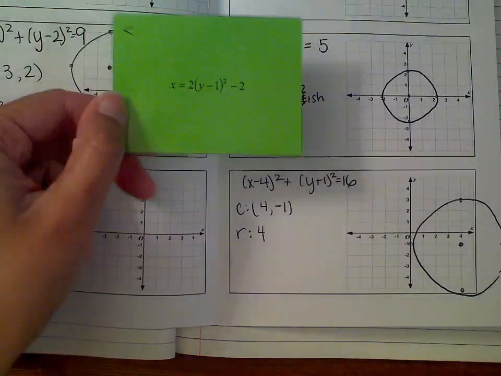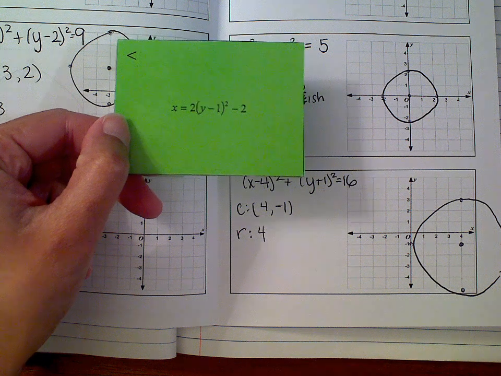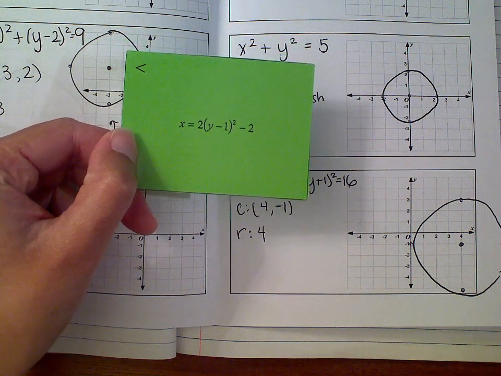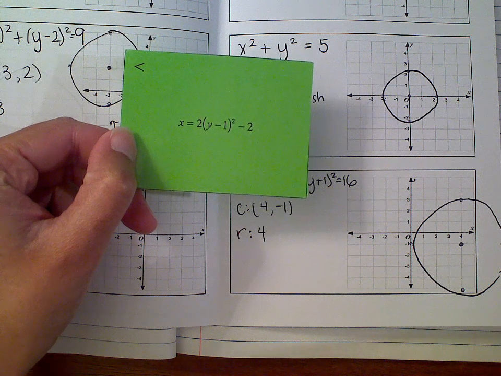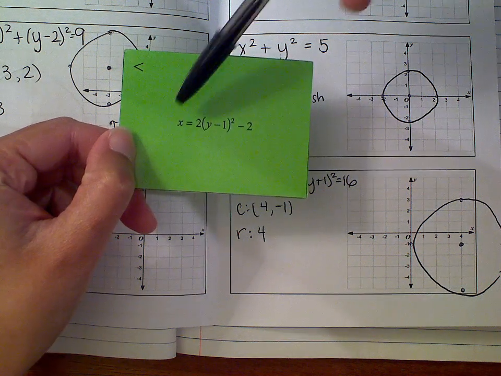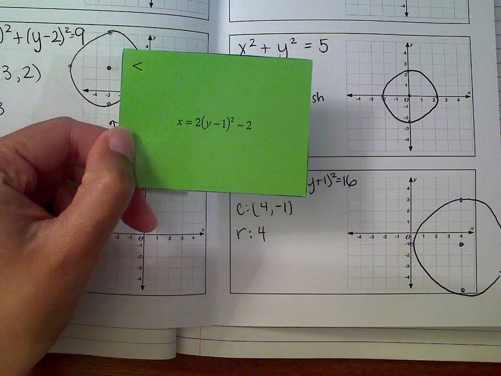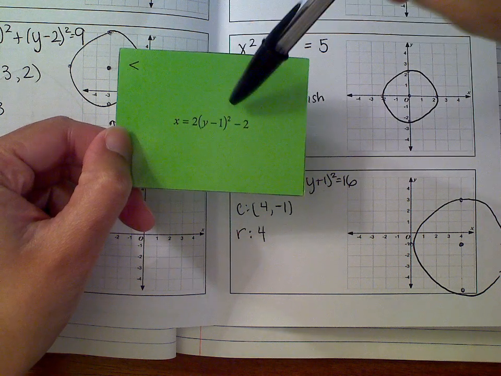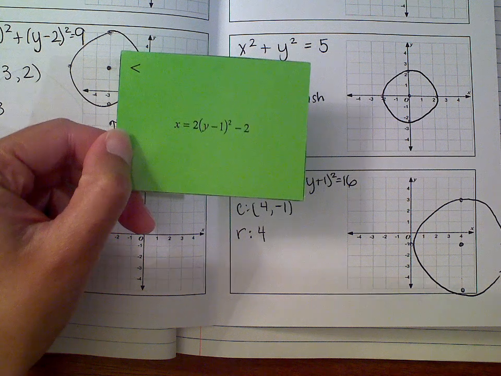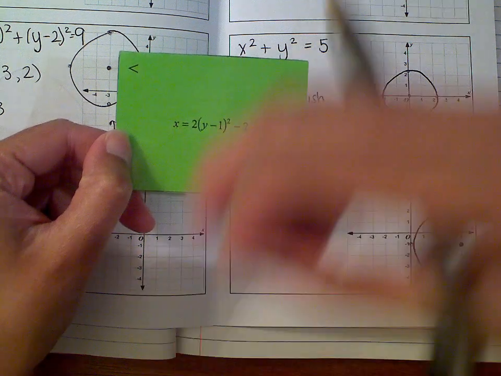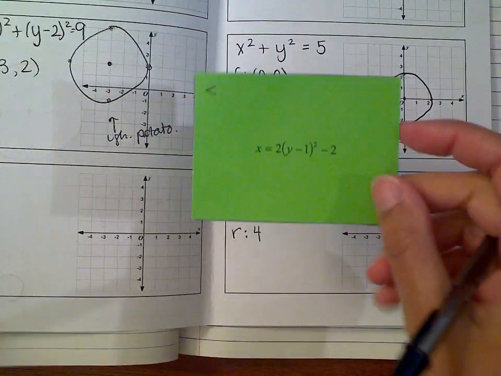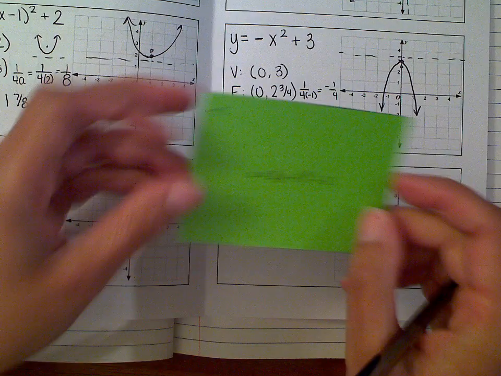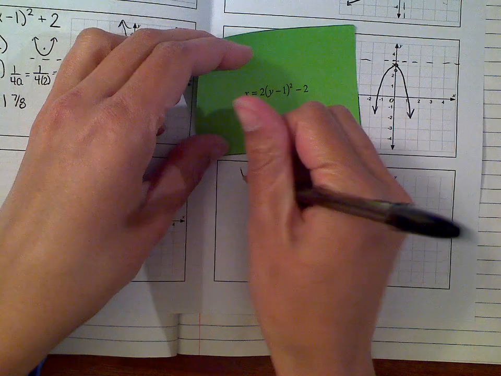So if I take a look at this one right here, I can tell pretty easily and quickly that this is a parabola because only one variable is squared. And unlike all the others, the standard form of a parabola has one variable on one side, one variable on the other. In all the others, the variables are together on one side and there's a number by itself on the other. So if I go to my parabola page, I can add this equation.